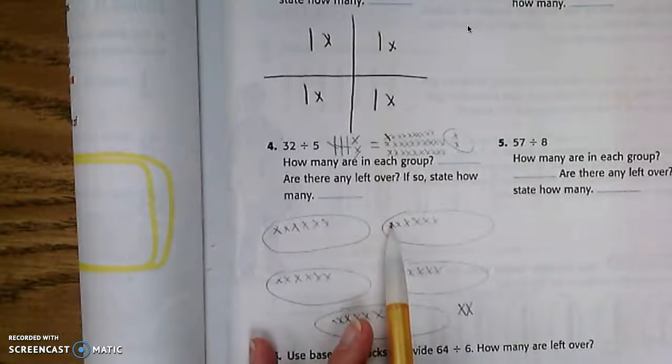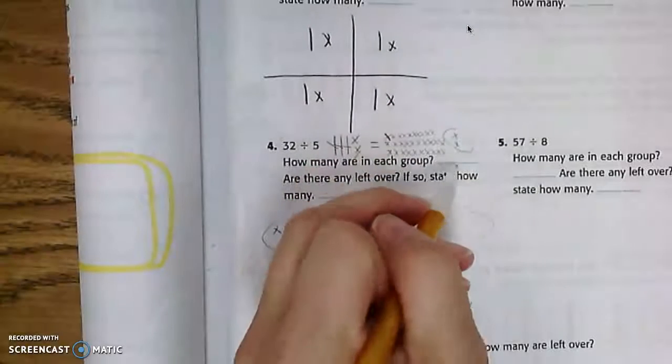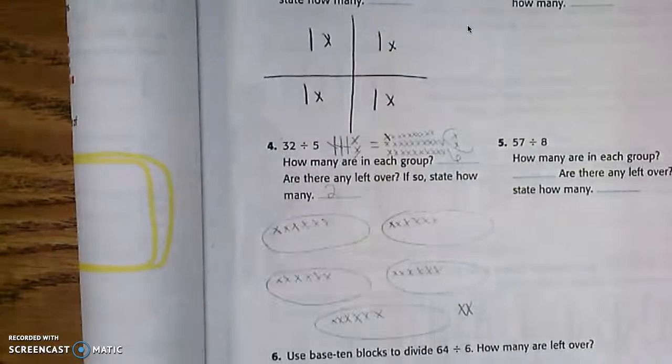So then I look and I go, okay, there's 1, 2, 3, 4, 5, 6, remainder 2. So I would write there are 6 with a remainder of 2 for my answer. Okay, I hope this helped.